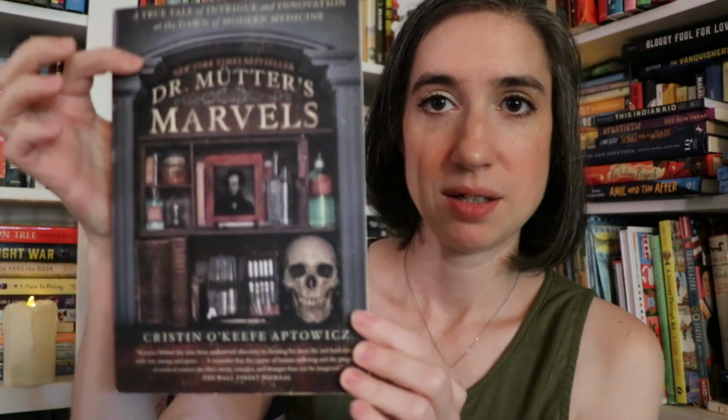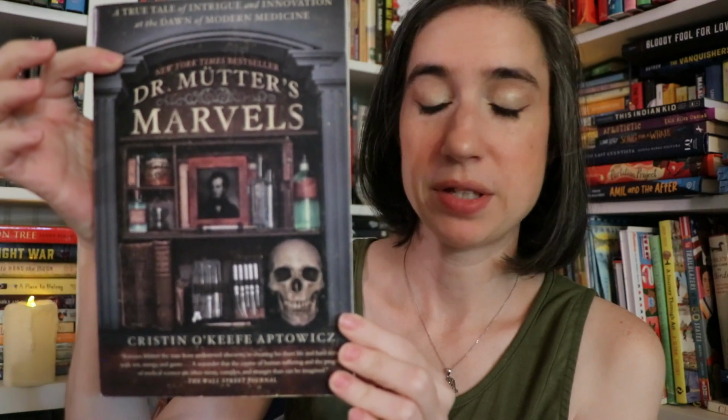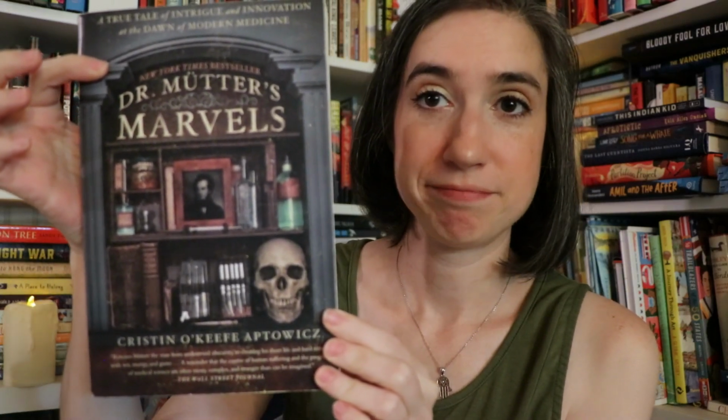So I have Dr. Mütter's Marvels. This is by Cristin O'Keefe Aptowicz, and I am just obsessed with this cover. This is my aesthetic, basically. Creepy, weird library, skulls. Yes. So this is a book, I'll just read you the back because I won't be able to summarize this as well.